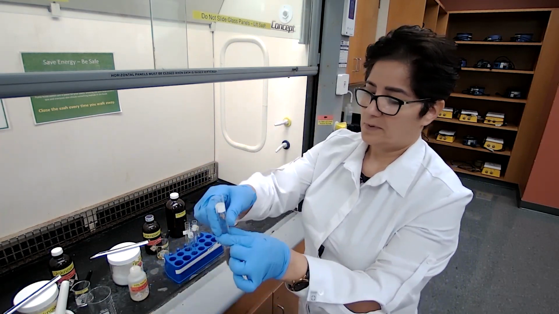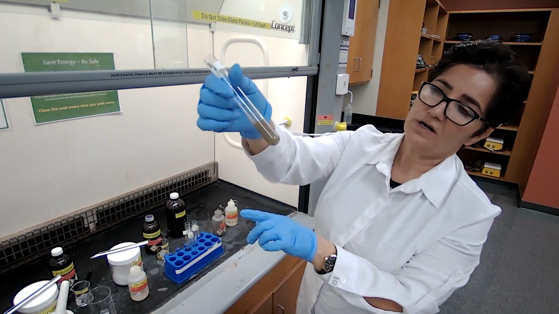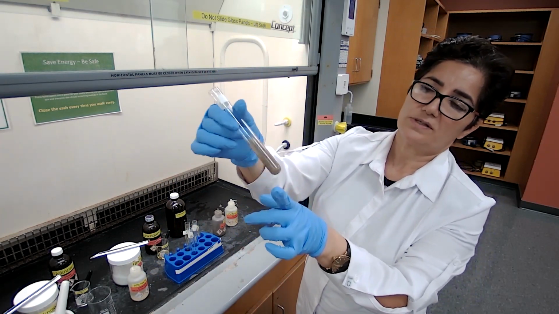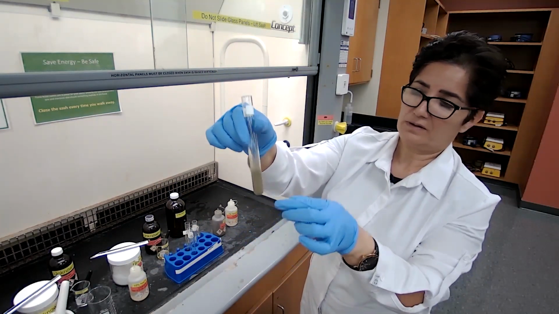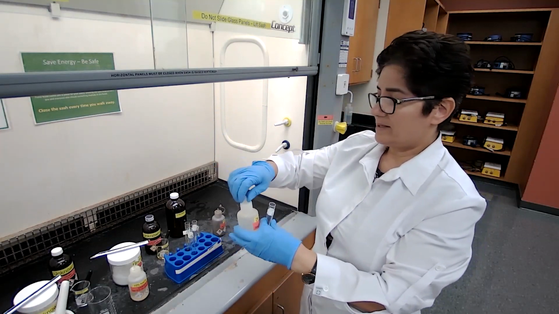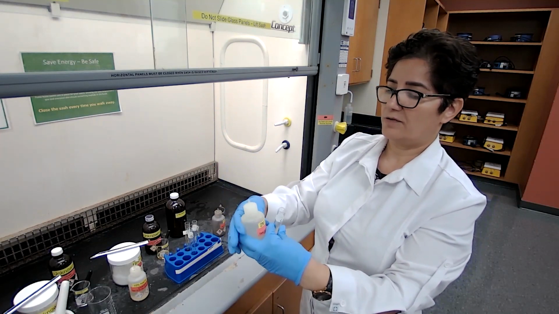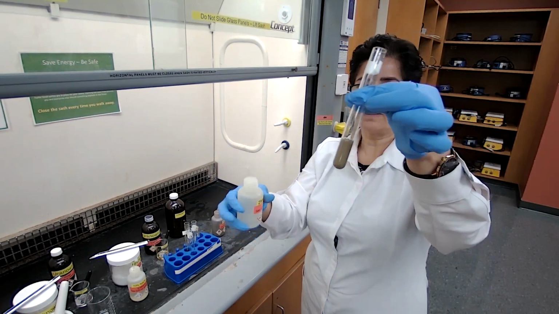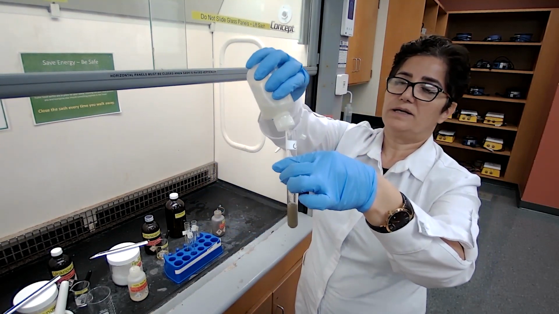Now, with the 2 drops of sodium hydroxide, I get this muddy mixture. It's the precipitate of silver hydroxide. Now I add enough 2 molar ammonium hydroxide until it turns clear.